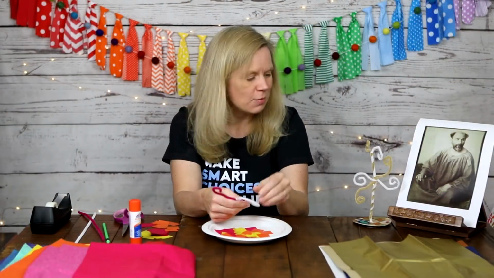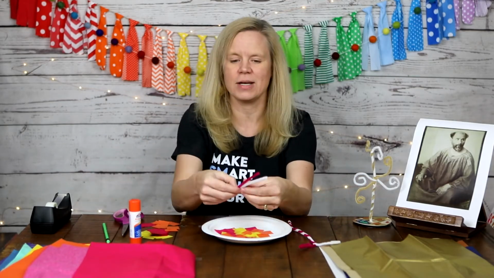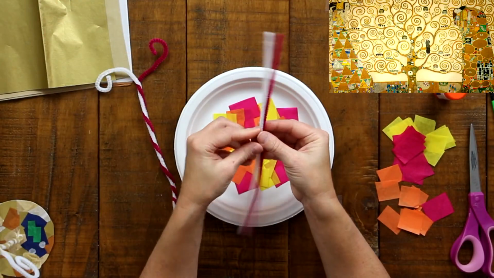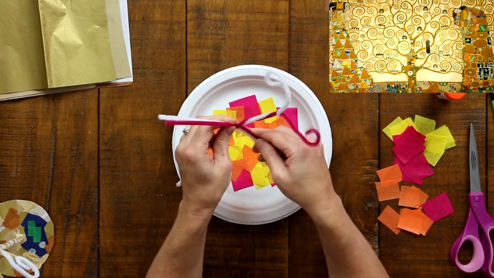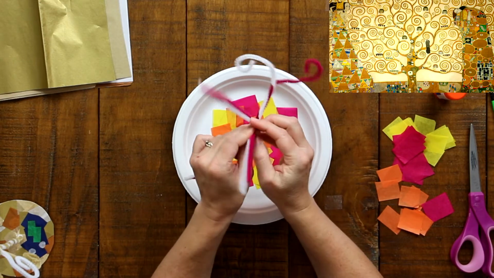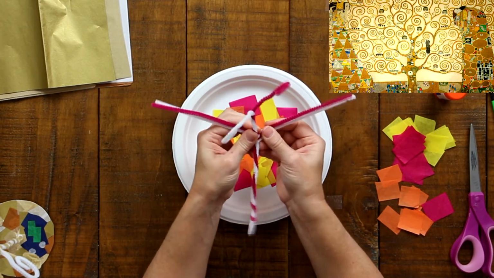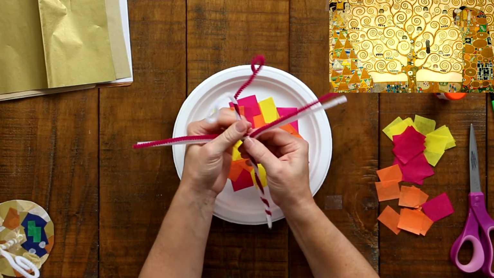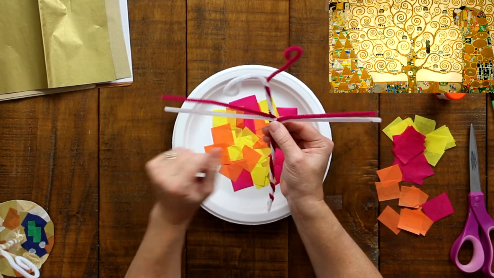So now I am going to put these 4 branches on. So again, I am going to take my other 2 pipe cleaners and I am going to twist these 2 around the trunk. You'll notice that I did not twist these 2 together before I twisted them around the trunk. Okay, so there's what it looks like. It kind of looks like a stick person with 2 heads.